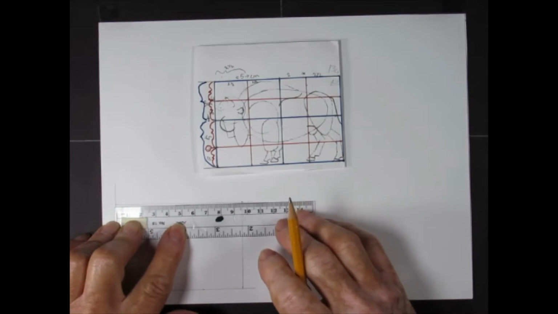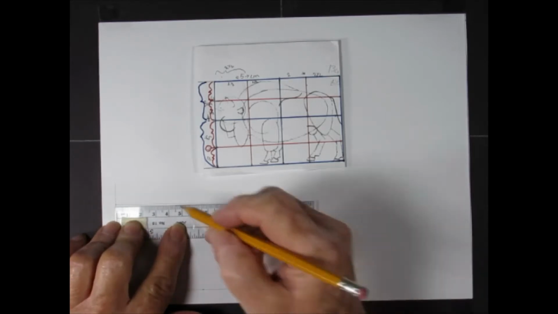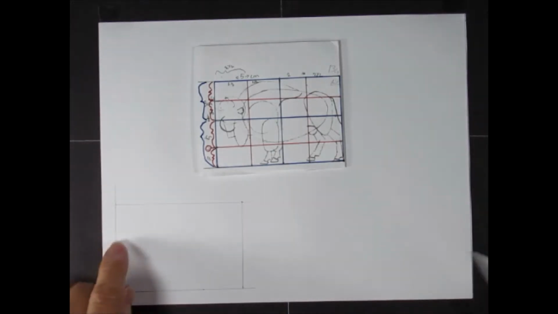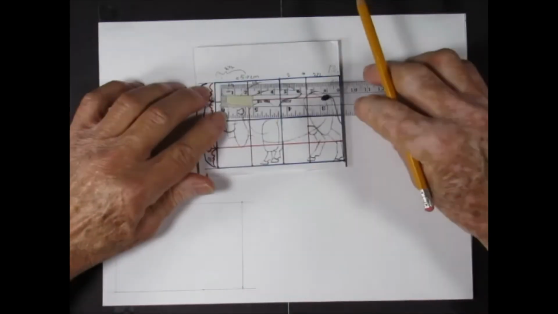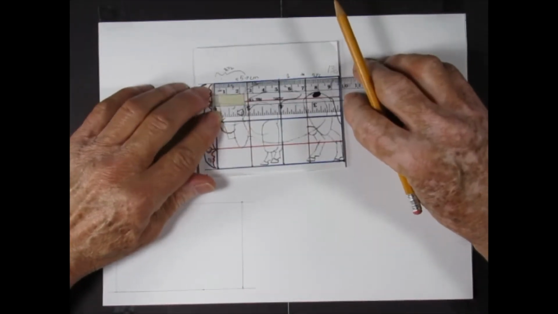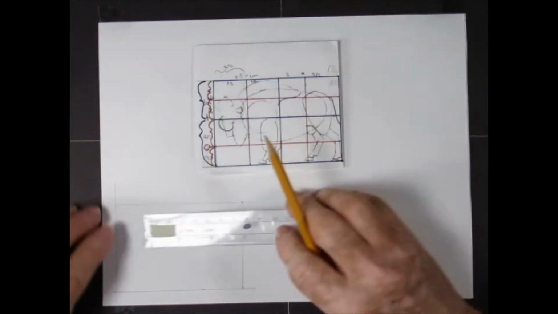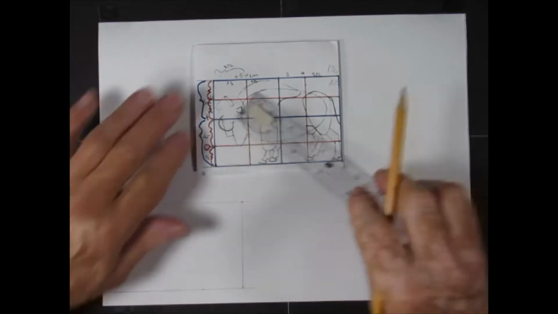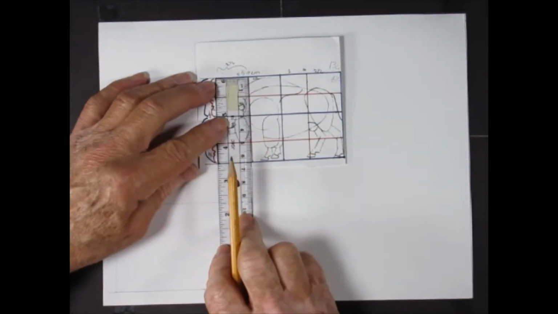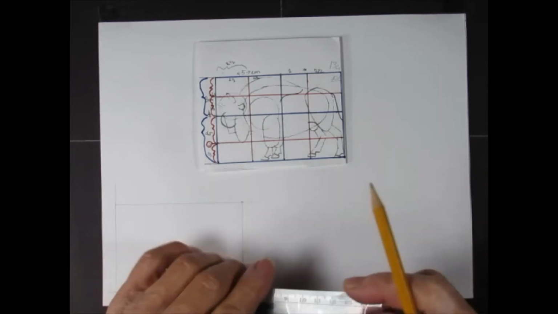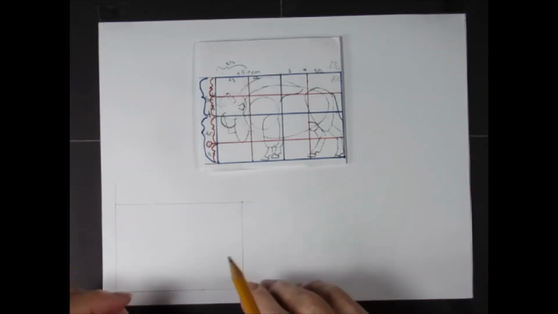You can call me the grandfather art teacher. Okay, so here we have the outline. So we look here. We don't have to be perfect, but it helps us to set up our grid. So it's 9.5, 9.5, and then we have 6.5, we have 6.5. Remember, I'm using centimeters. You can use inches, that's up to you.